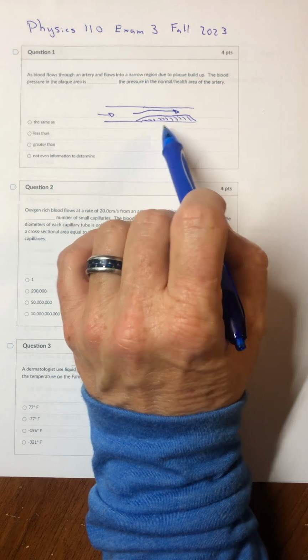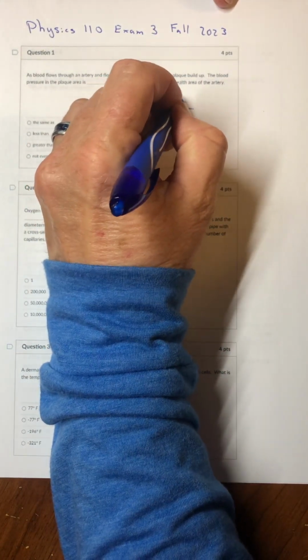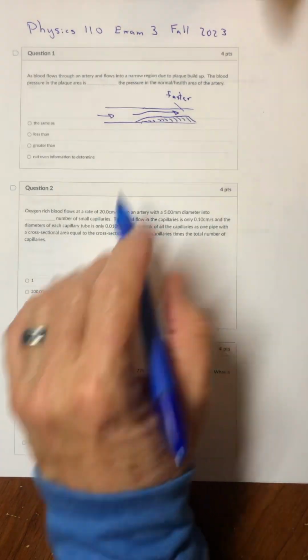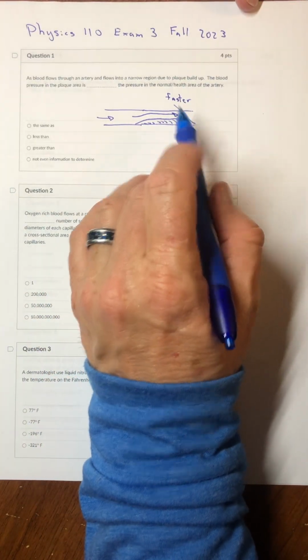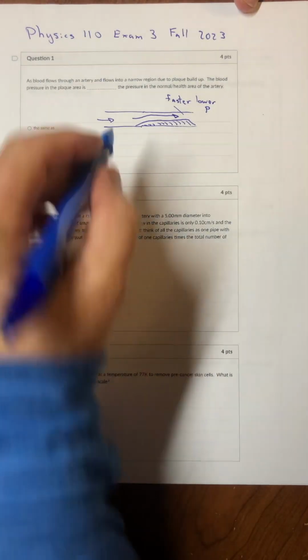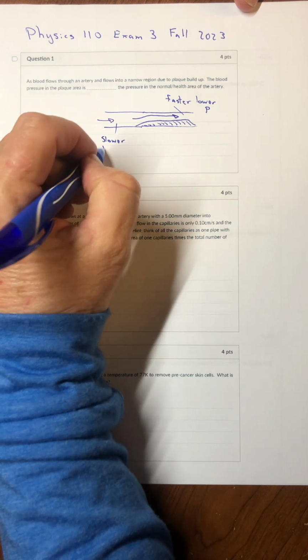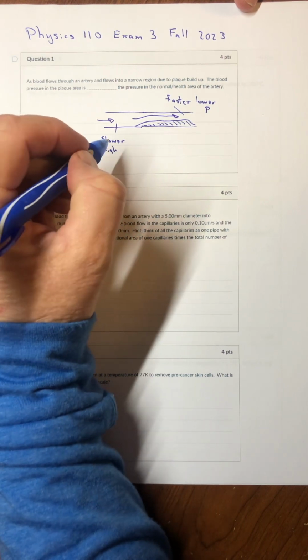And that means the blood has to flow faster in this area. And as we learned from Bernoulli's principle, this faster moving blood would be at a lower pressure. And so that means this over here would be the slower moving blood and the high blood pressure.